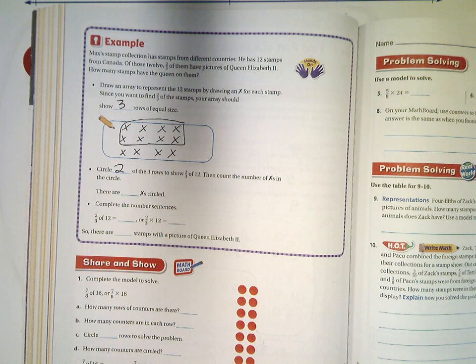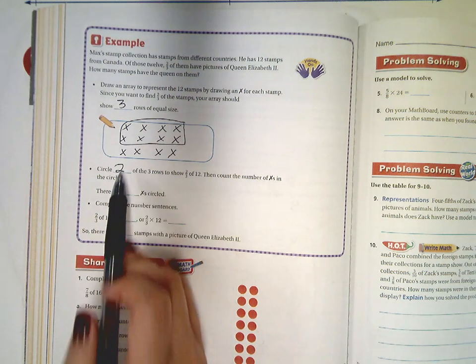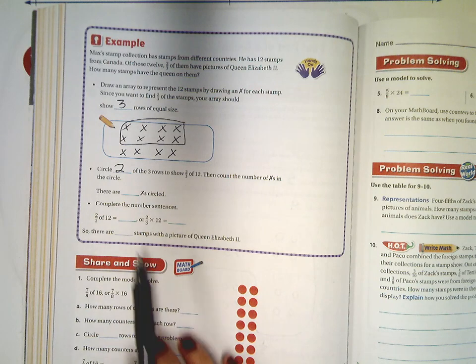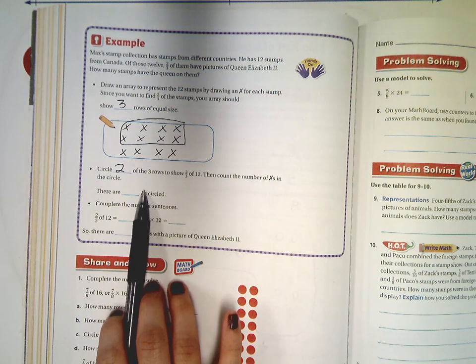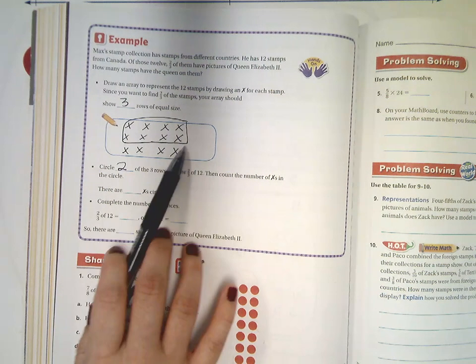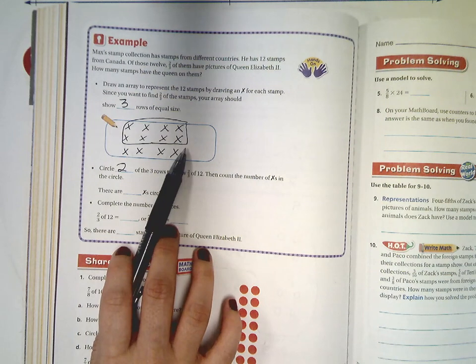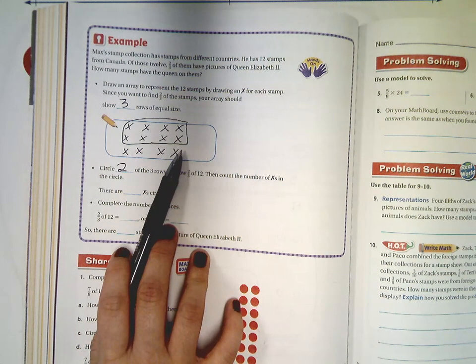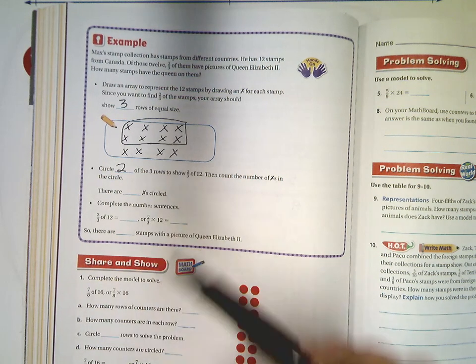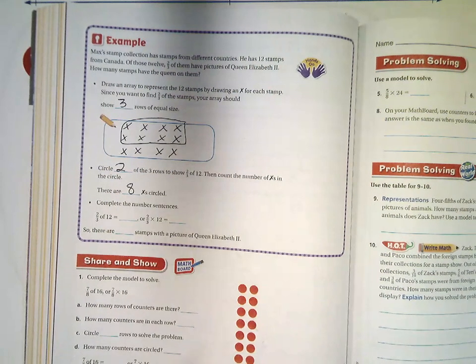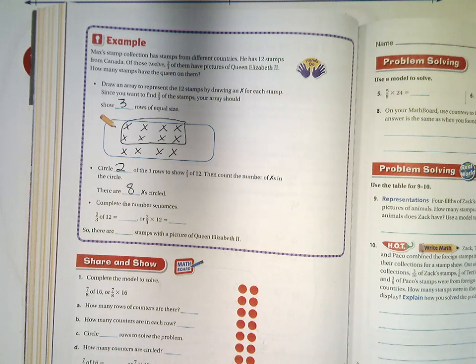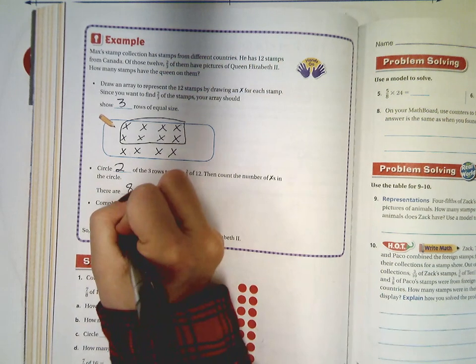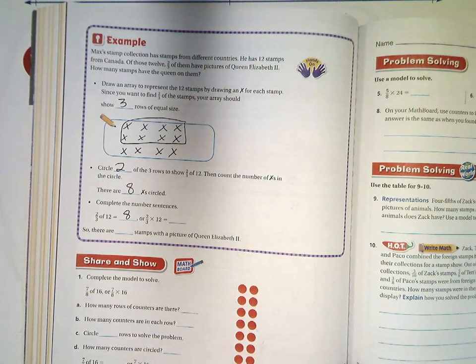What do you mean bubble? As long as it's 2/3, like mine. Okay. So how many X's are circled in my representation here? Right. 8. So that means 2/3 of 12 is 8.